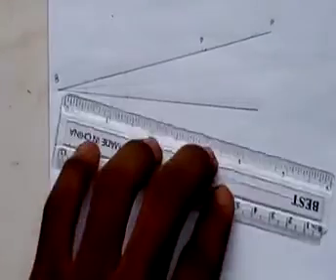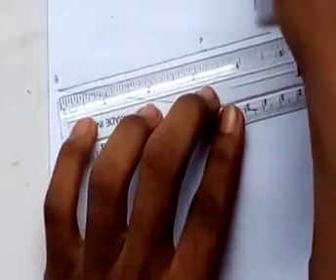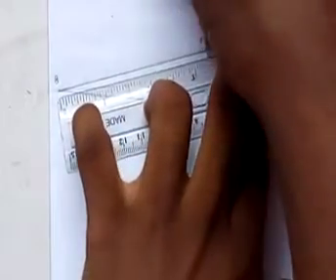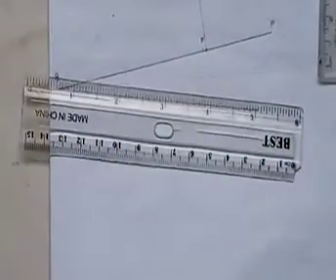So all you need to do is use your ruler and your set square. Place your ruler below the line AB and equal distance from it, and you slide your set square till you get to P. This is our line P. This is the perpendicular.